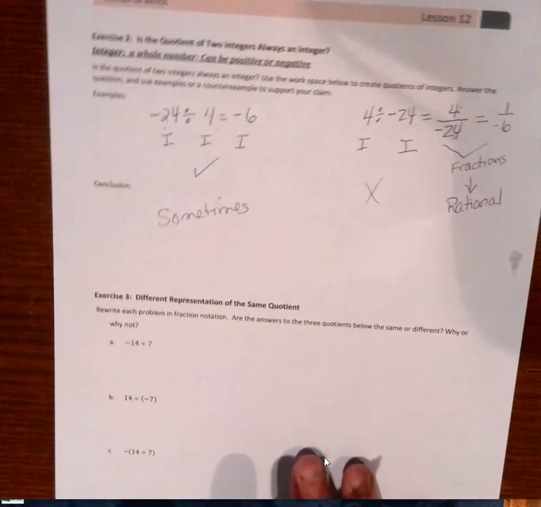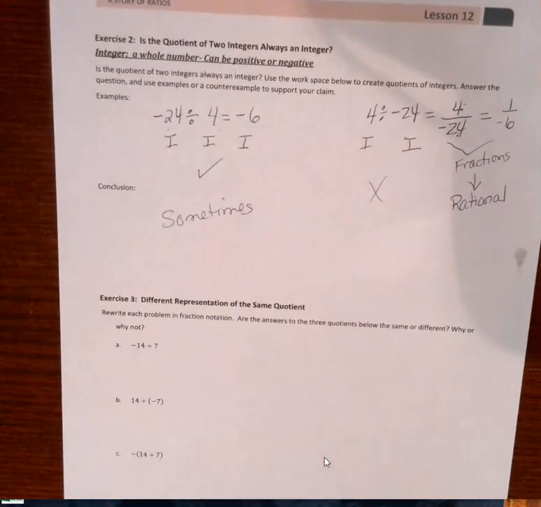Okay, on this bottom part right here, I'm going to let you test these, but I'm going to give you a hint on this last one. Negative parentheses 14 divided by 7. So it's asking you to solve the 14 divided by 7 first.